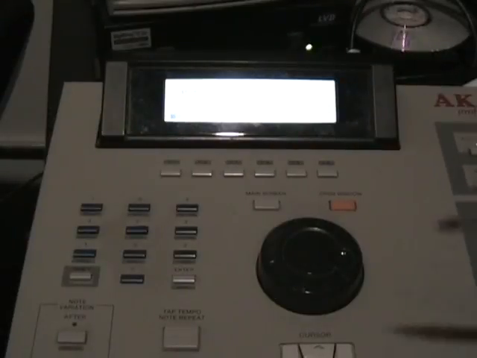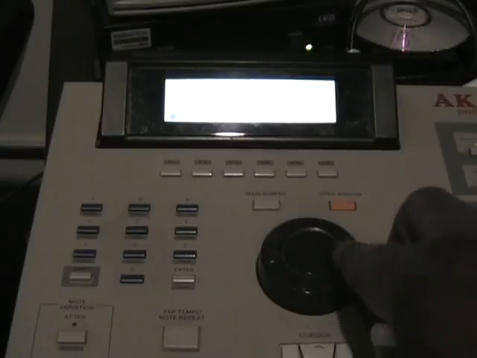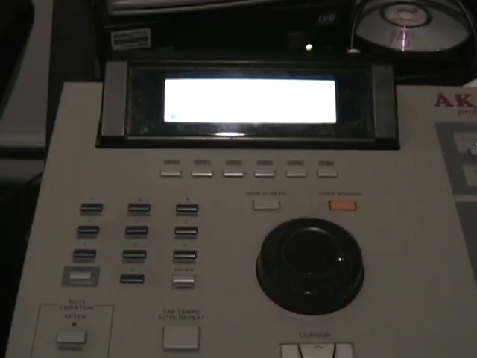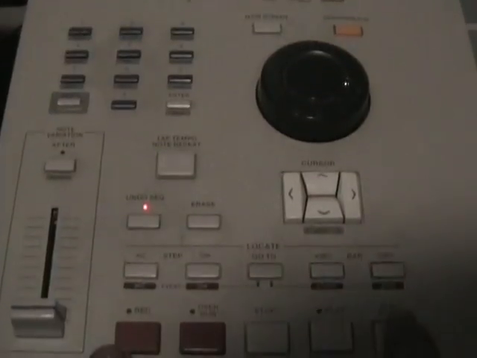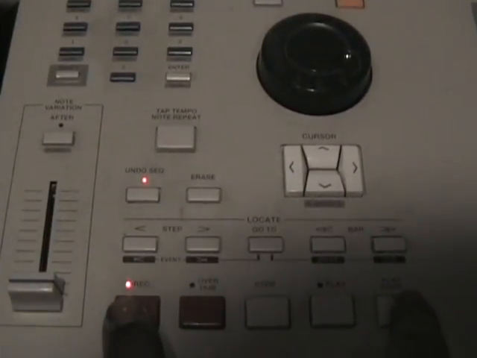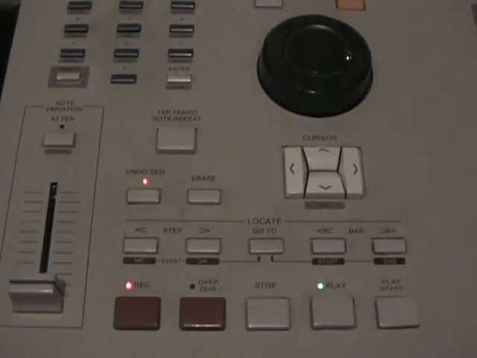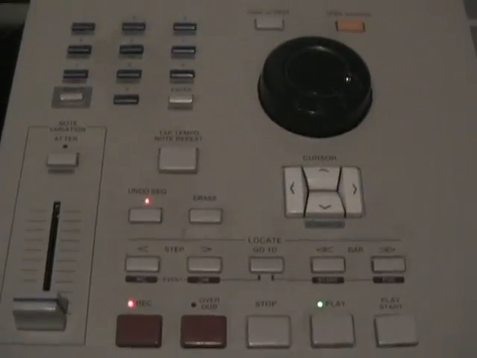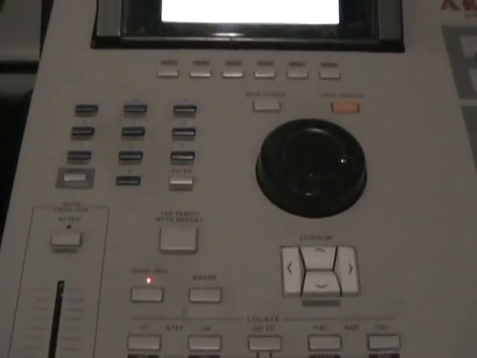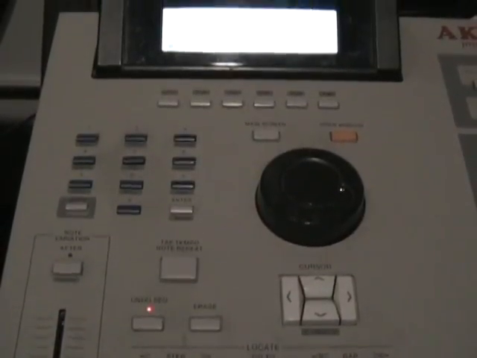What we can do sometimes also is tap the sample in. On the MPC, you can set it for giving you a count off. And we'll press record and play start. We get this metronome going. I click back and forth. Click, click, click.